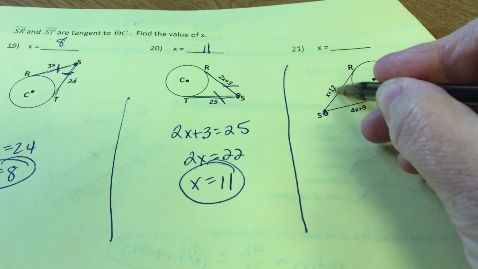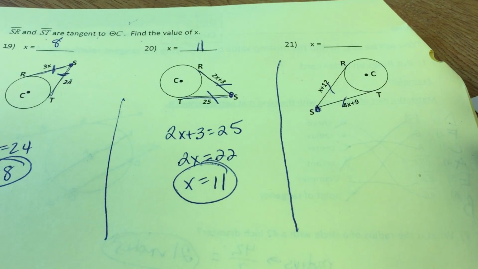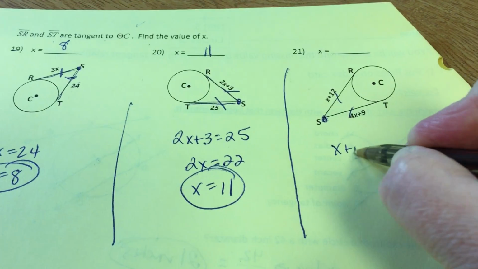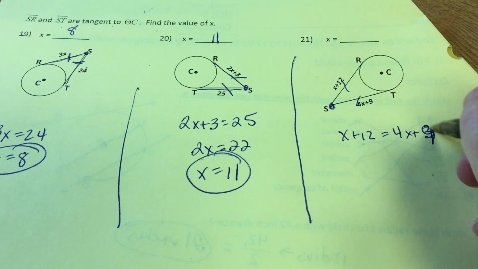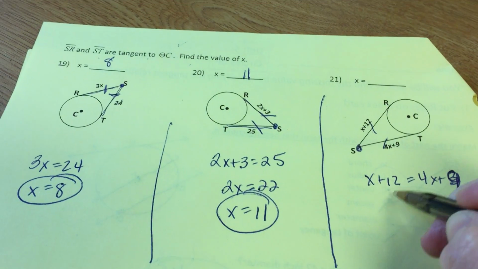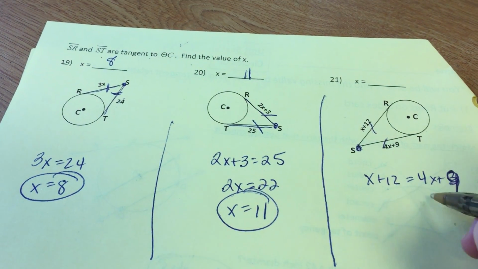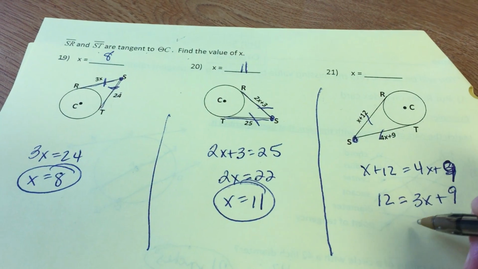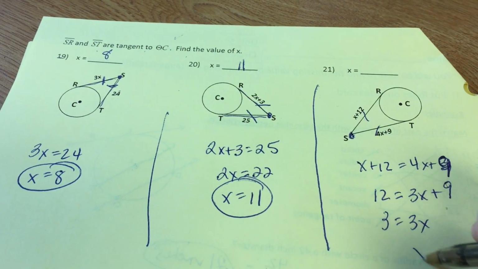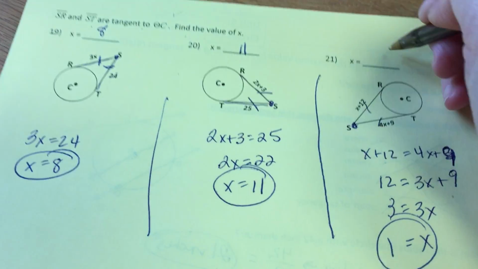You have two tangent lines coming from an exterior point. X plus 12 equals 4x plus, what is that number? 9. Oh boy. So subtract x. 12 equals 3x plus 9. Subtract 9. X equals 1.